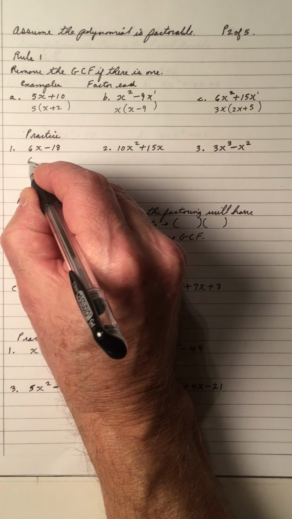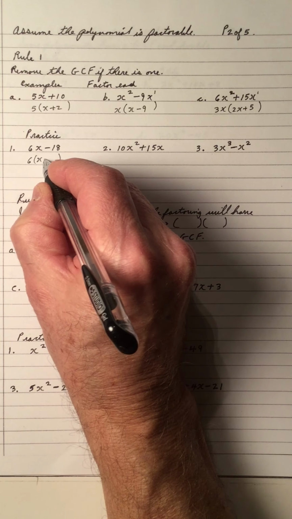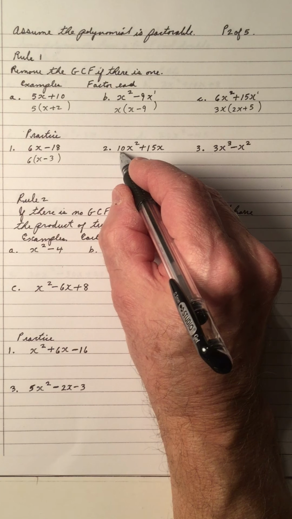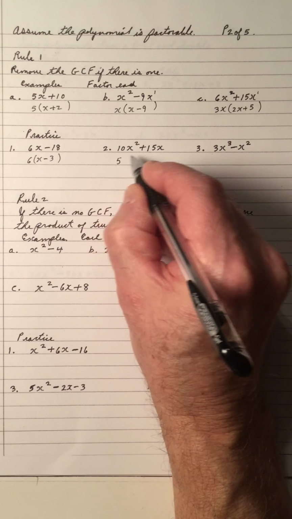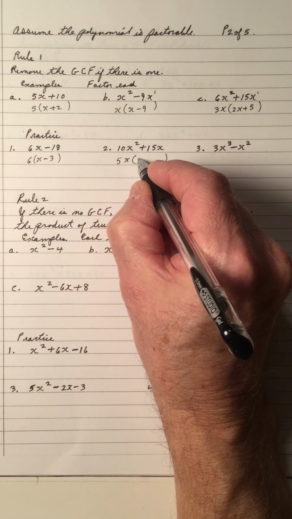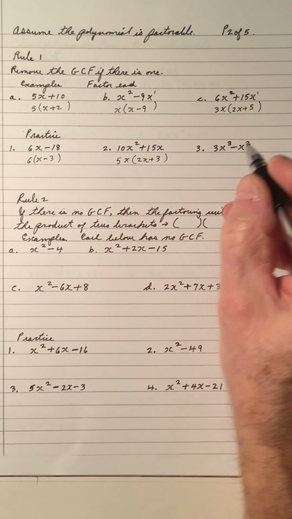6 is a GCF, take it out. 6x divided by 6 is x. 18 divided by 6 is negative 3. And I see a 10 and a 15, 5 is a common factor, and x is a common factor. 10x squared divided by 5x is 2x. 15x divided by 5x is 3.